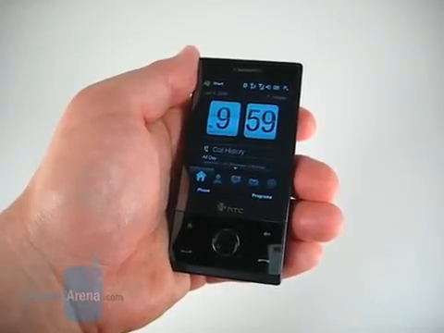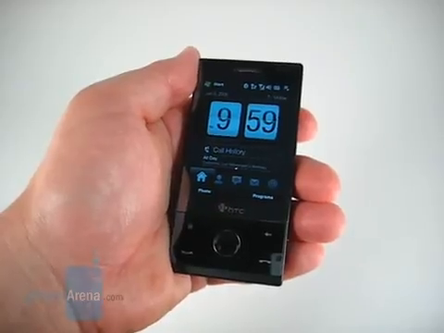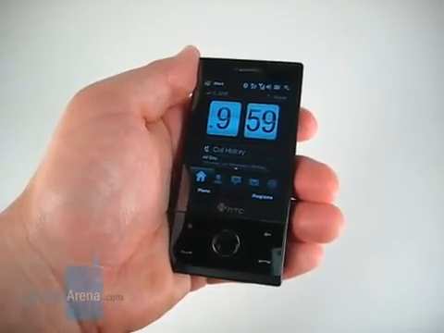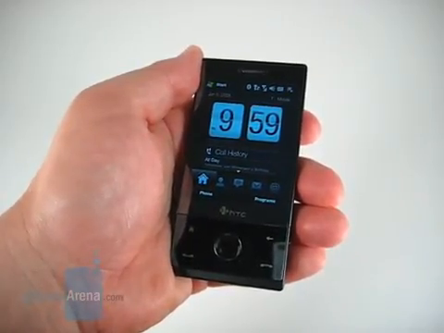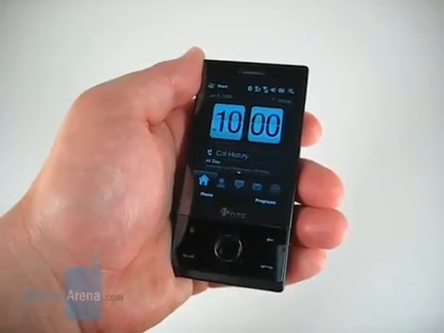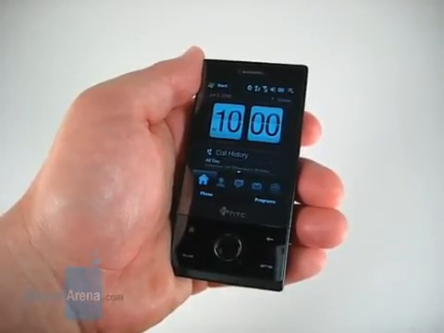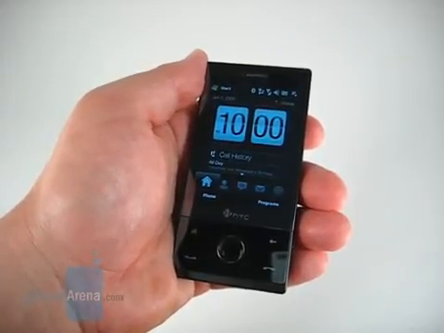Where the phone starts to trip up, as with any Windows mobile device, is when you actually get into the Windows mobile interface. We'd love to see HTC work on bringing TouchFlow 3D deeper into the interface, and hopefully replace more of the Windows mobile UI. Or they could just put Android on the phone.